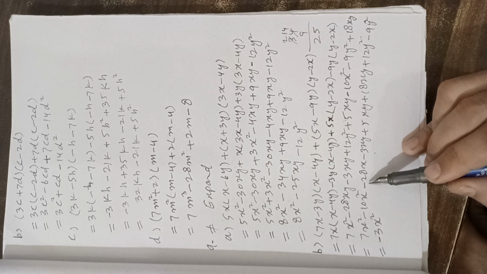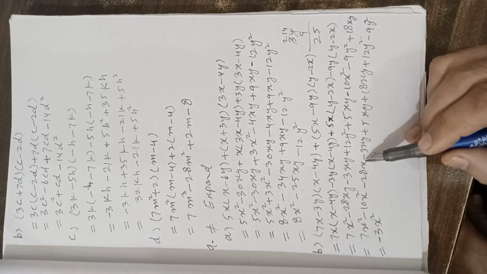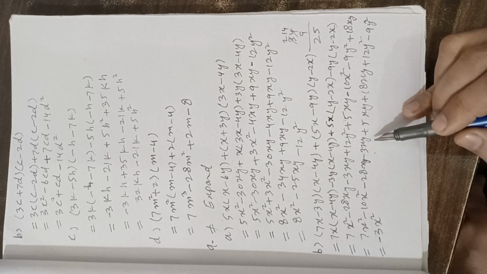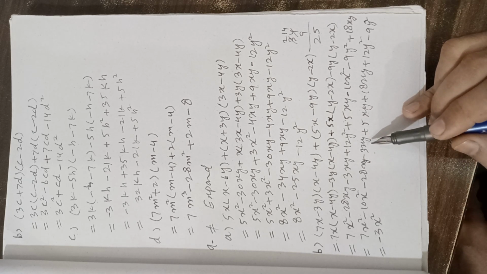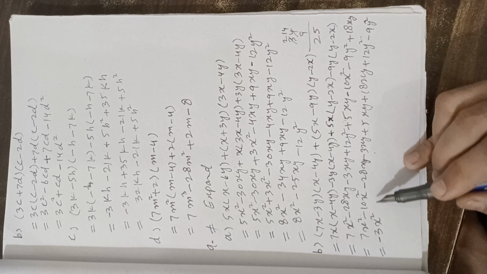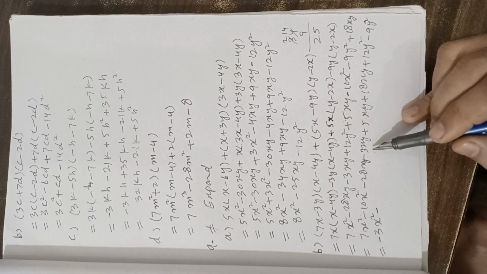Now see here, minus 28xy and minus 3xy both carry same sign, so you will add these and you will write the same sign here, that is minus sign. Add these.